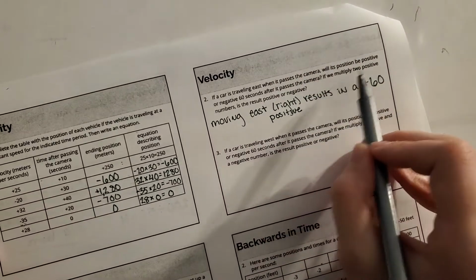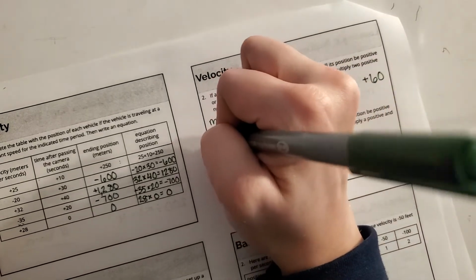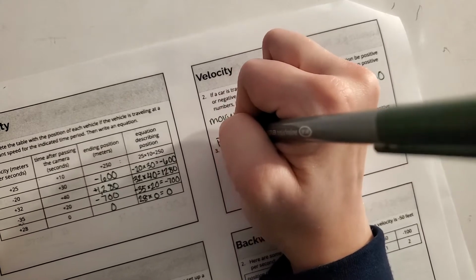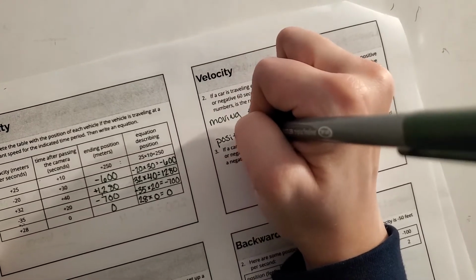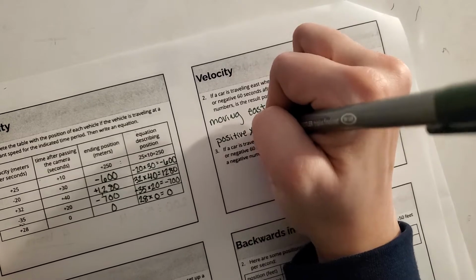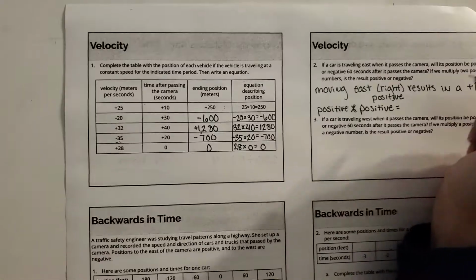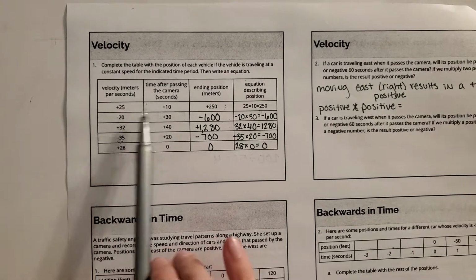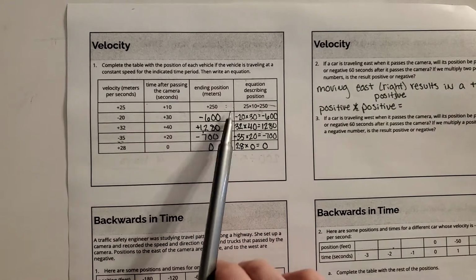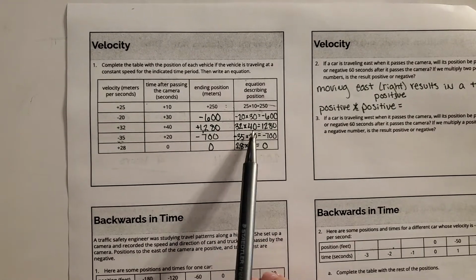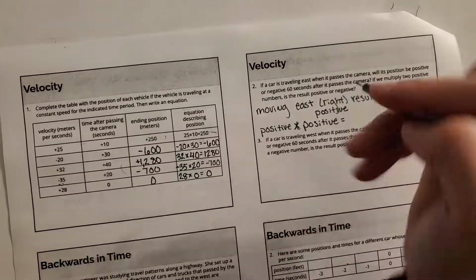Now, the second question, if we multiply two positives together, so a positive times a positive, if we look over here, positive times positive is going to give us a positive.